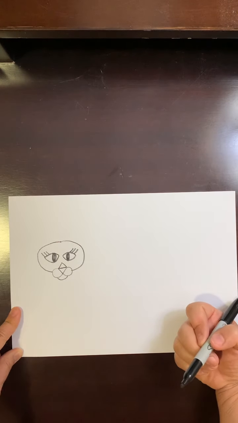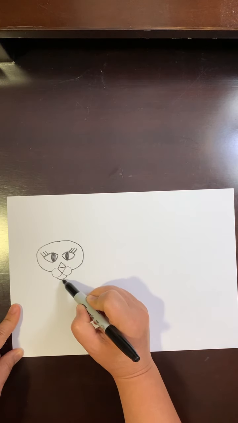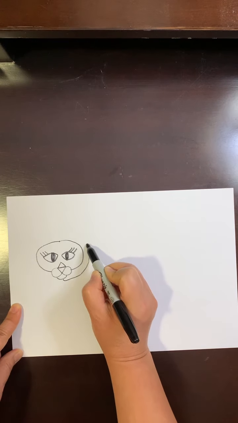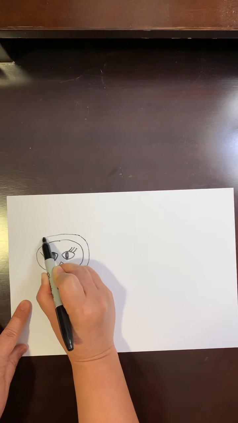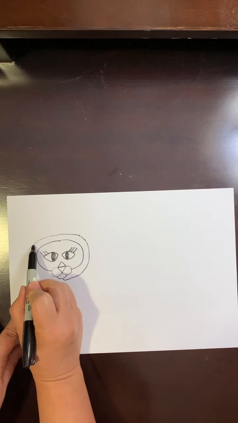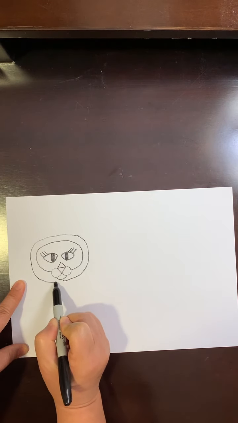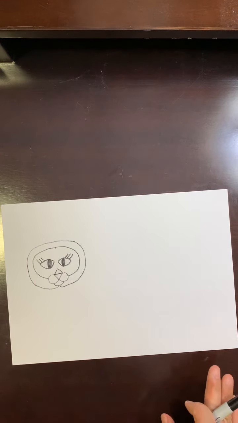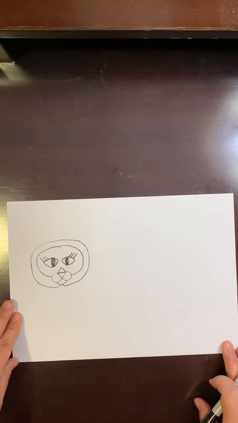Now, a lion has a big face, so I'm going to make it a little bit bigger by adding another curved line, starting down here and going all the way around, curving around his face, all the way around the top, and then down the left side, all the way to here, just like that. There. Now Mr. Leo the lion's face is looking more and more like a lion.